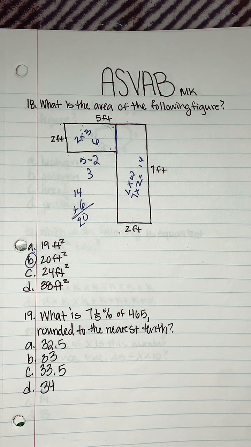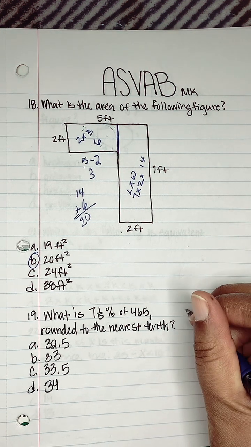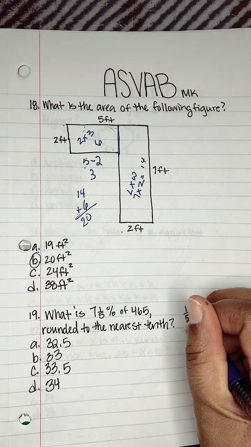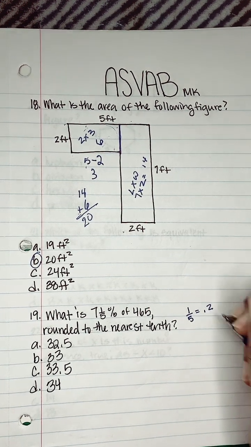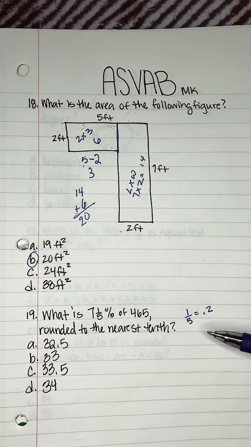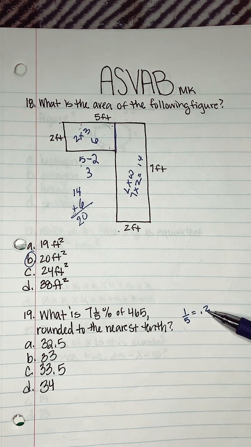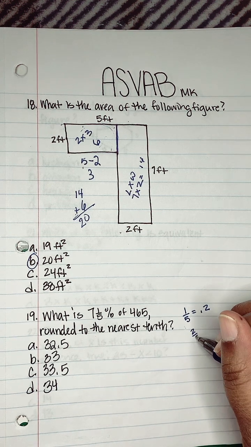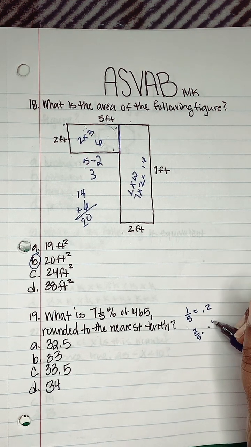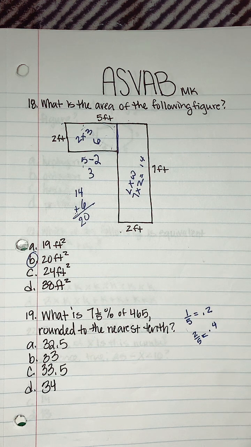All right, so I always tell my ASVAB students, there are important fractions that you just have to have memorized to change to a decimal real quick. Like 1/5 is 0.2. Think about 20s. There's 5 20s that make 100. So 1/5 is always 0.2. 2/5 would be 2 20s, which is 0.4. That's how you can memorize that easily.